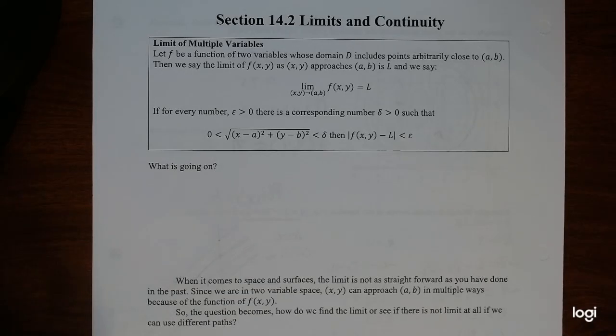All right, limits and continuity. So limits are defined a little differently in space and in multivariable calculus. So let's start off with the definition.